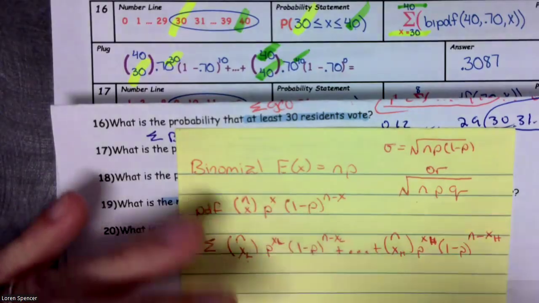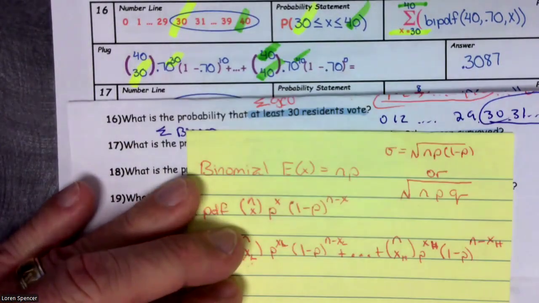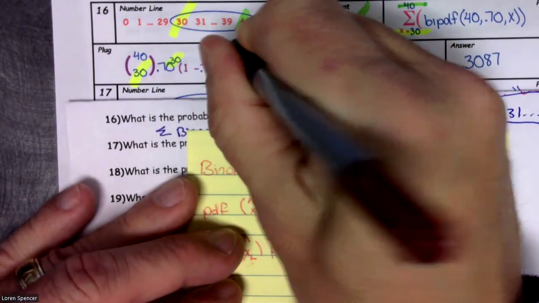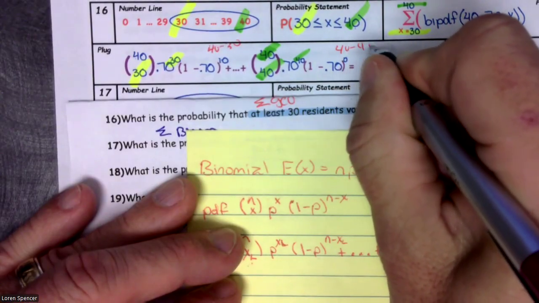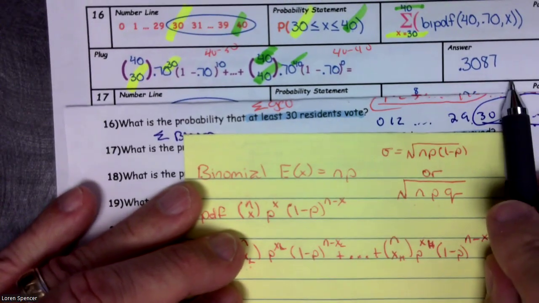The question is, how did we get that 10? Well, 40 minus 30. So this is 40 minus 30. And how did we get to 0? This is just 40 minus 40. And when we did that, we got 0.3087.